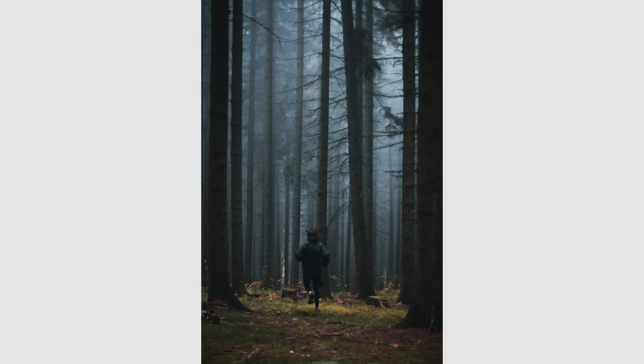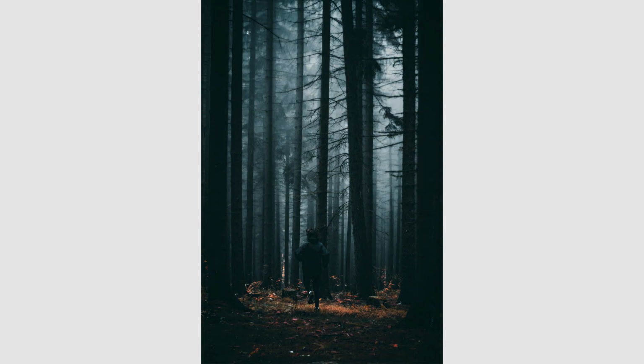So today I'll show you how to edit a moody forest look using Lightroom mobile.